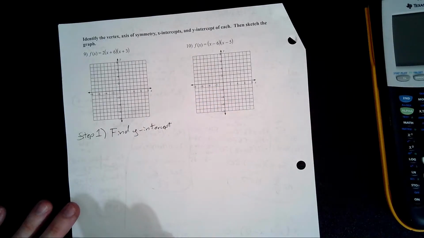The y-intercept is where the graph crosses the y-axis. Now, where does it cross the y-axis? In this problem it's actually not going to show up on the page, but that's okay. We don't need to graph it if it doesn't show up, but we still need to find it and note where it would be. It's an important process in a lot of different questions.